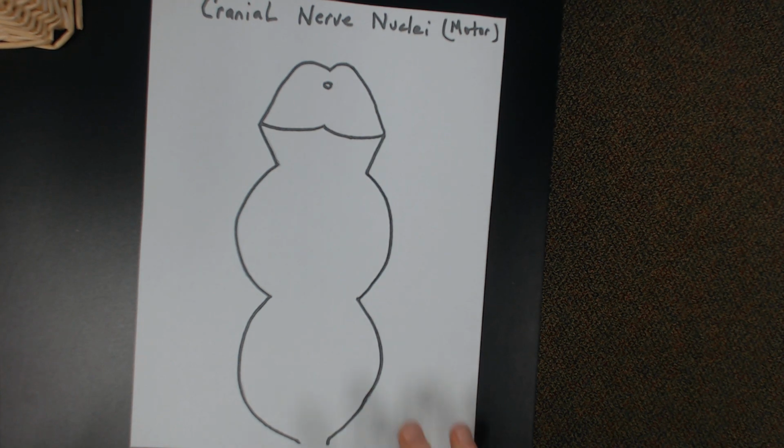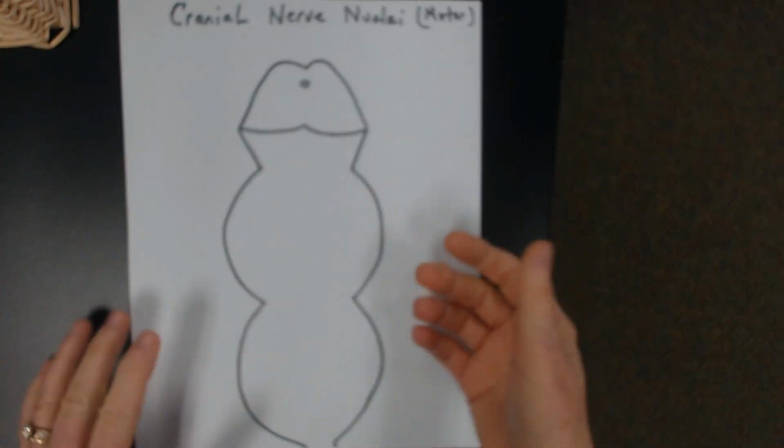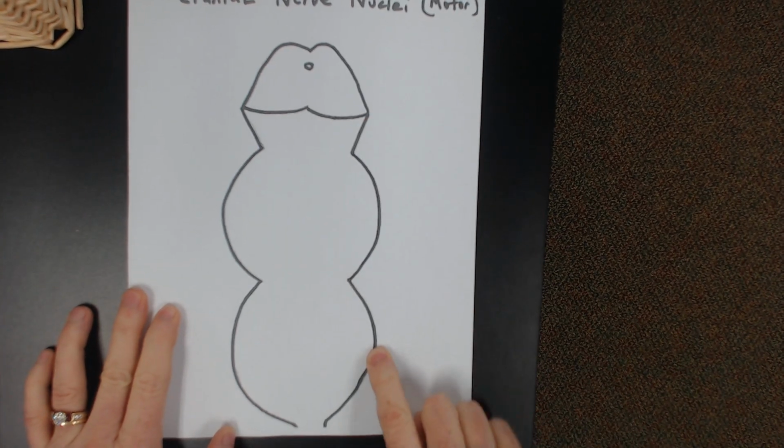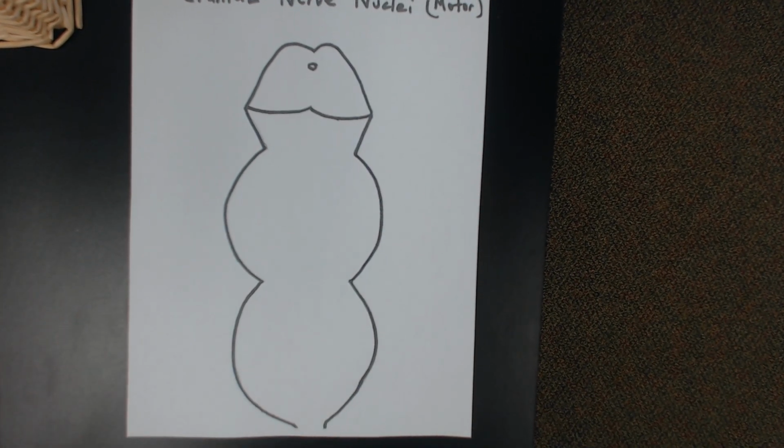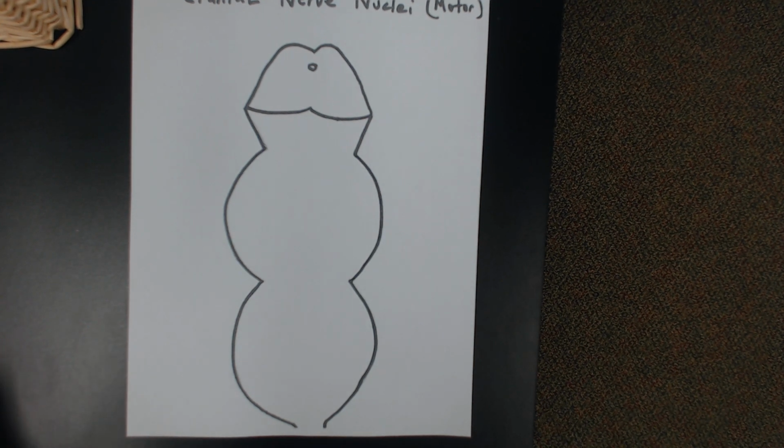Okay, so this is my standard brain stem here. I've removed the cerebellum off the back. Here's my midbrain, here's my pons, and here's my medulla. At this point in the semester, I hope everybody recognizes that. All right. When it comes to cranial nerve nuclei, there's motor and there's going to be sensory.